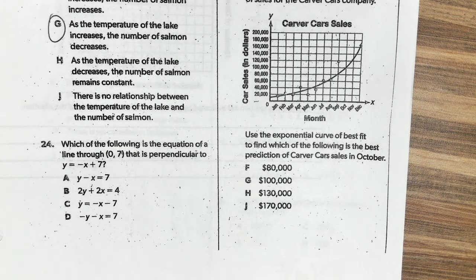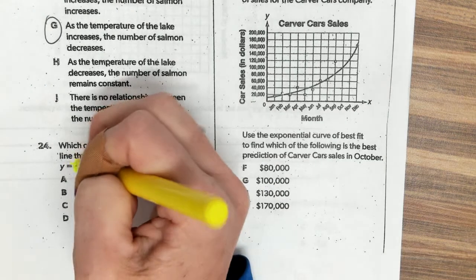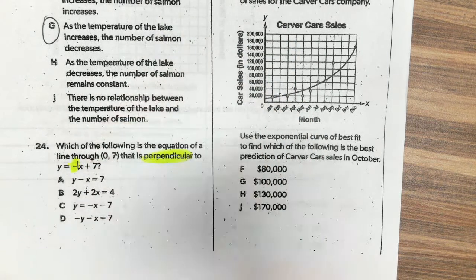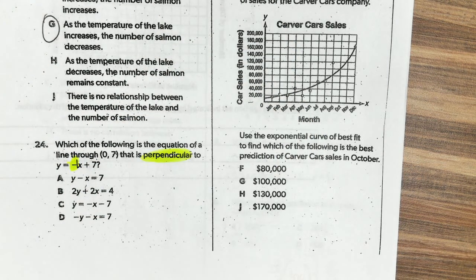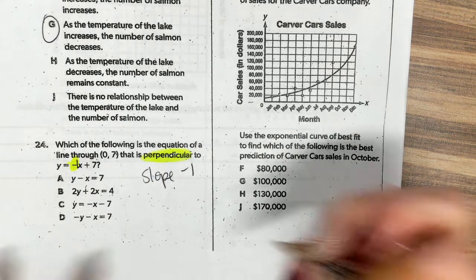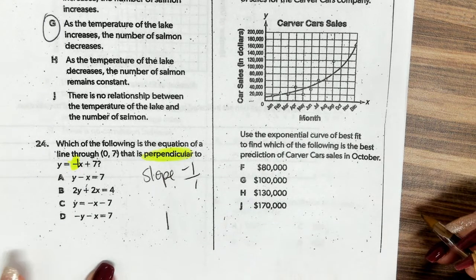Number 24, which of the following is the equation of a line that is perpendicular? Okay, well, what's the slope right here? -1. Don't say the x for slope, just say the number in front of it. So the slope is -1, but I need it to be perpendicular, so I do opposite reciprocal, so +1.